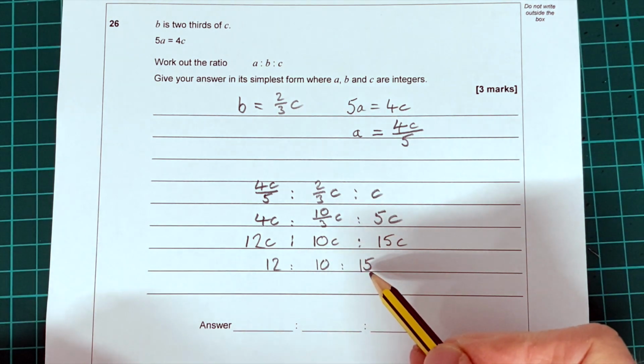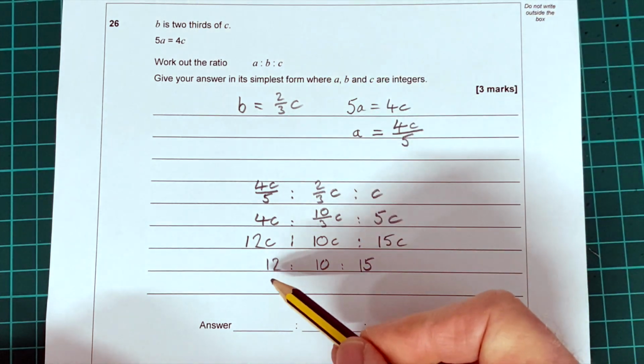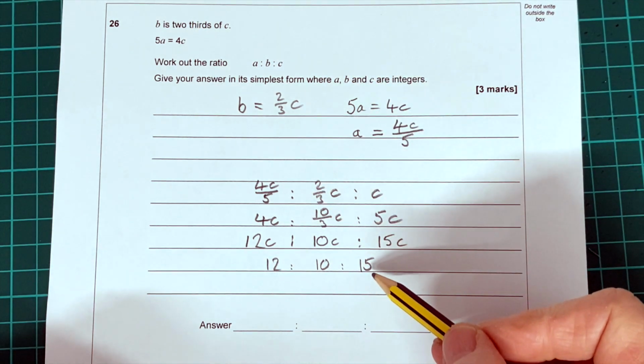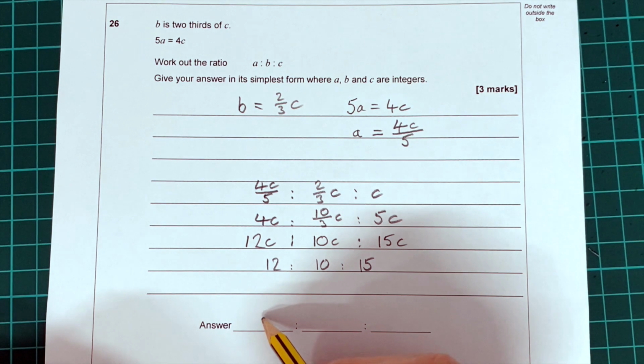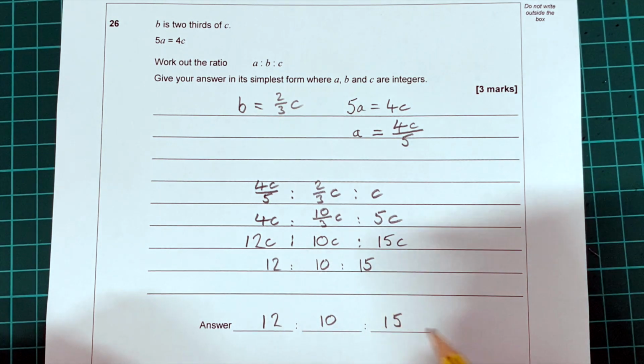10 is 2/3 of 15. 5a makes 4c. 5 12s are 60. 4 15s are 60. So it works very nicely. 12 to 10 to 15.